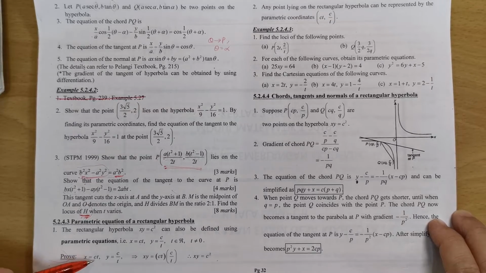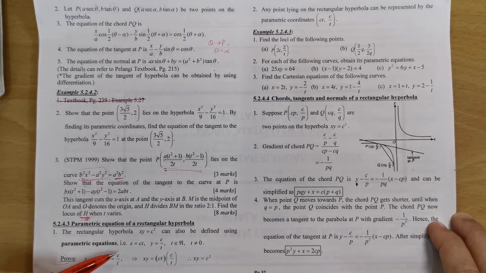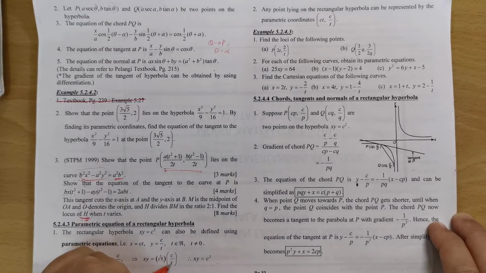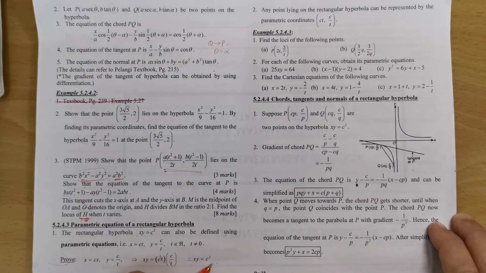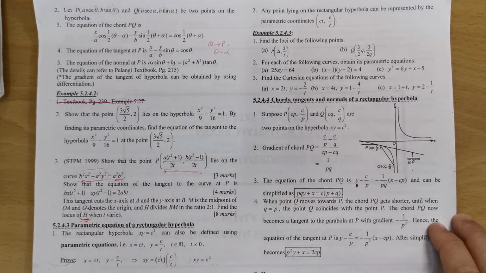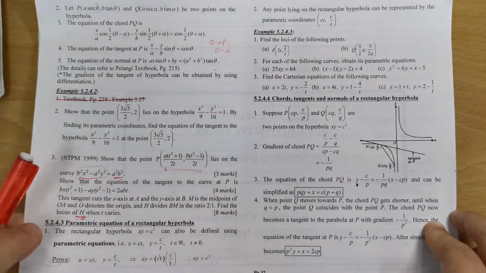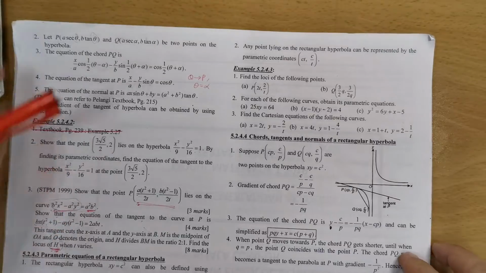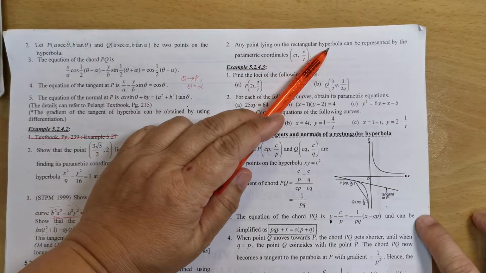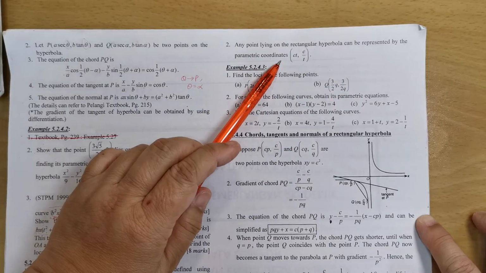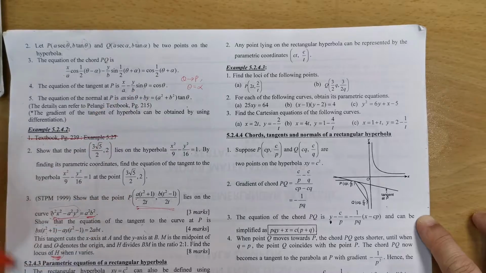To prove this is very simple. x is ct, y is c over t. When I multiply x and y, I multiply ct and c over t. The t and t simplify, therefore you get xy equals c squared. So it's very simple to prove. Remember, this is special for the rectangular hyperbola only. Any point lying on the rectangular hyperbola can be represented by these parametric coordinates, ct, c over t.